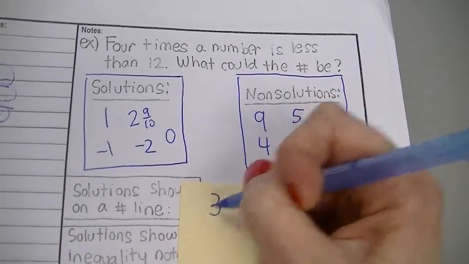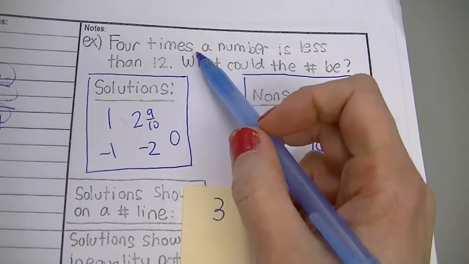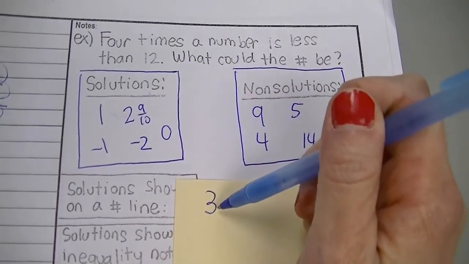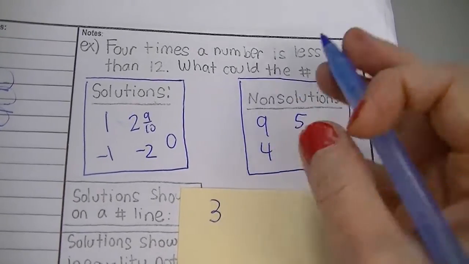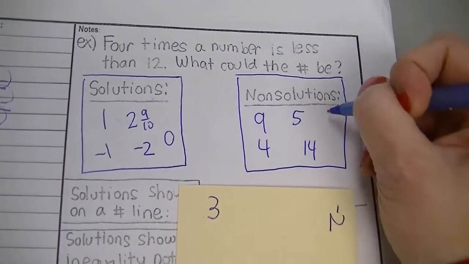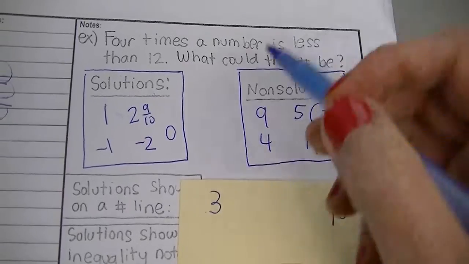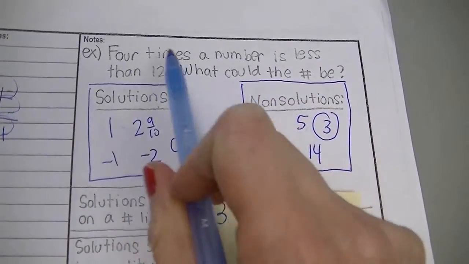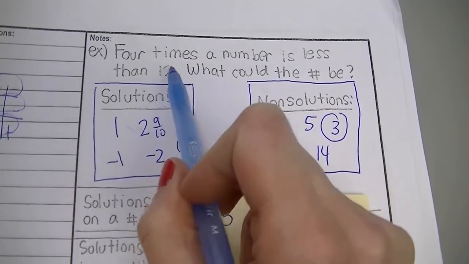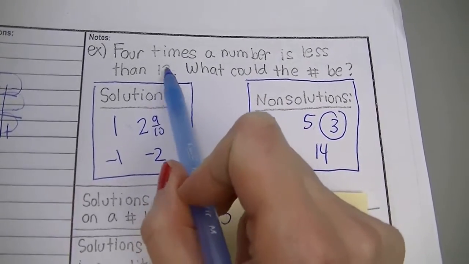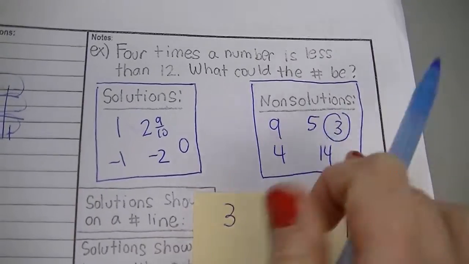I want you to try this one right here, okay? 4 times a number. Well, 4 times 3, that's 12. Is 12 less than 12? No, because it equals it. So that 3 goes in the non-solutions. But since when we plugged it in, 4 times 3 is 12, and since that's less than 12, and you heard the 12, it matches with this, it's comparing that. So that right there is our magic number.